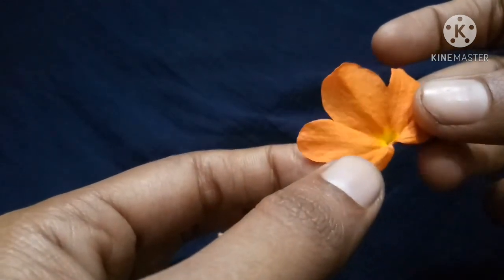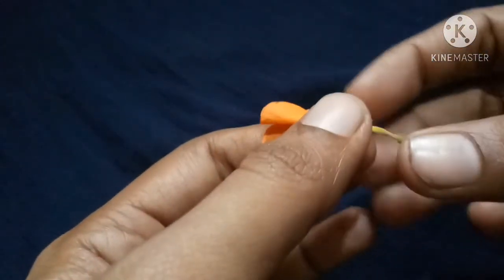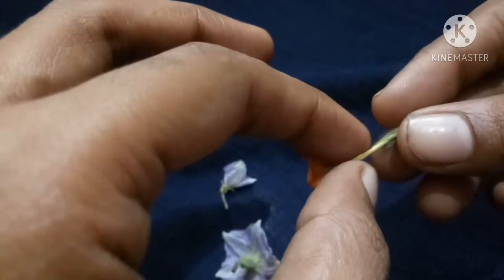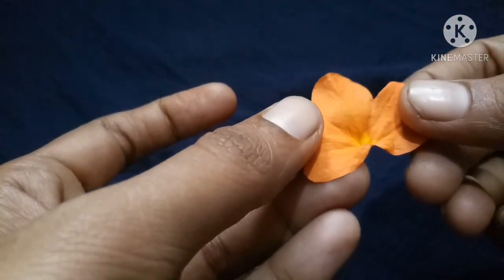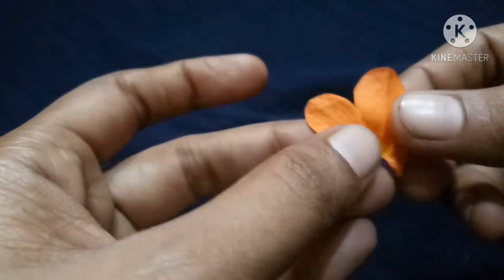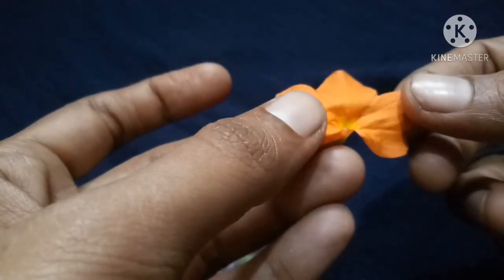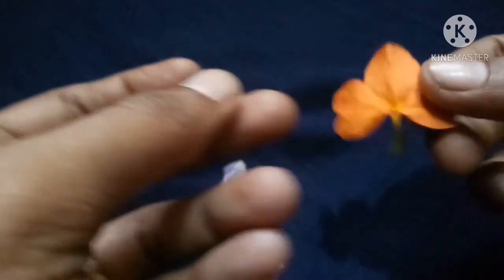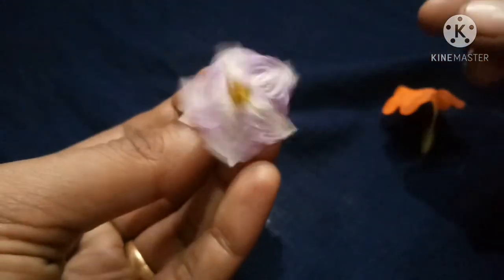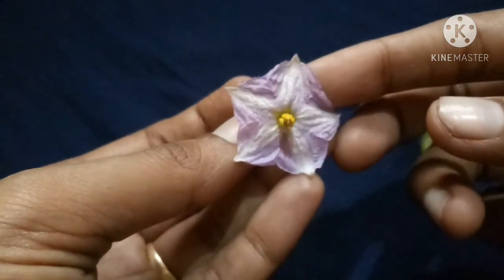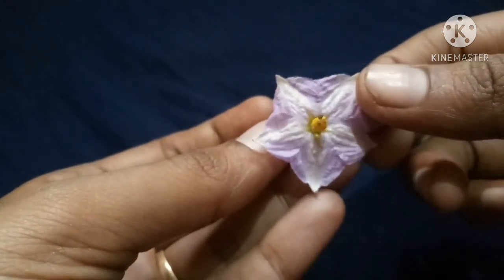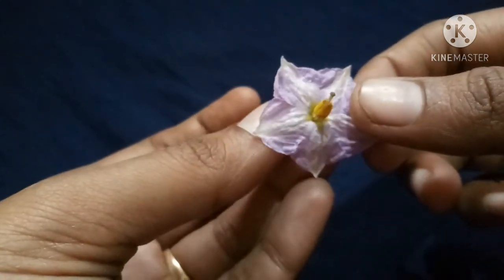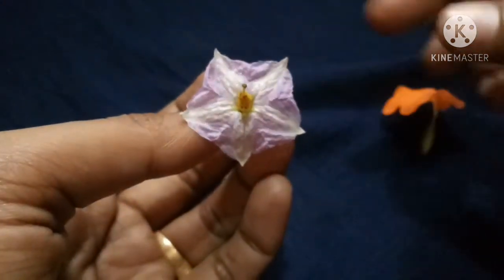The sepals are fused at the base part, and the upper part is divided or broad. This is one type of flower, and the other type of flower, can you see this? This is brinjal flower. Here the petals are fused, which means joined together.